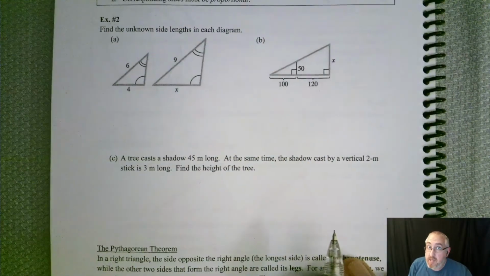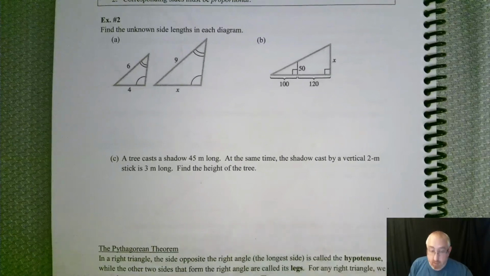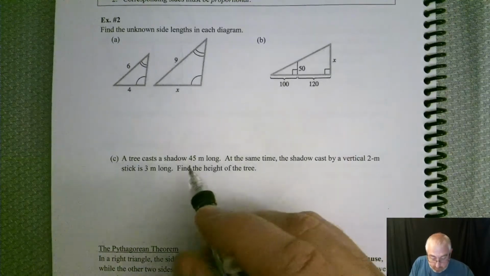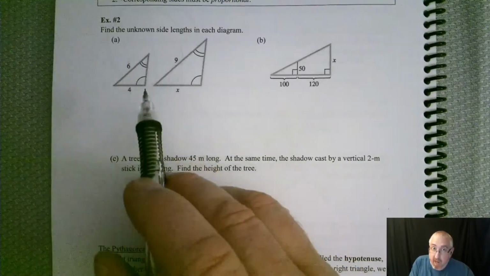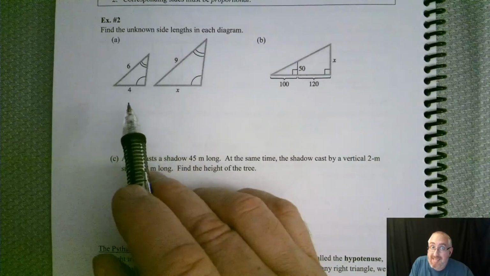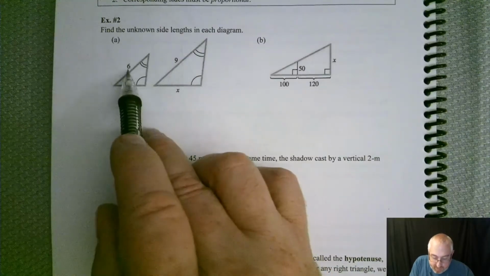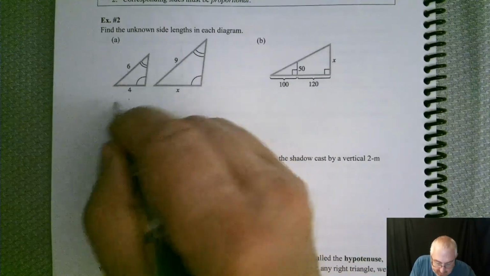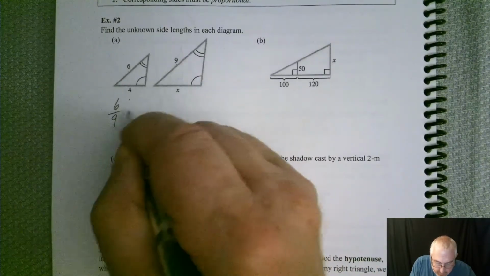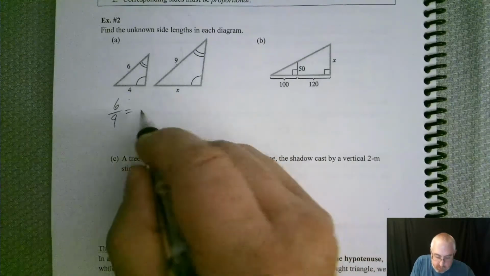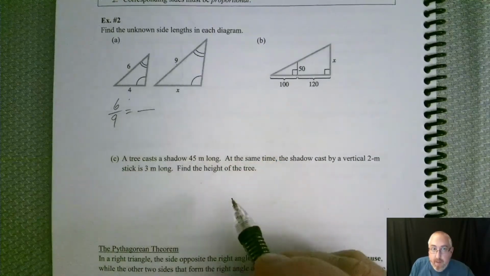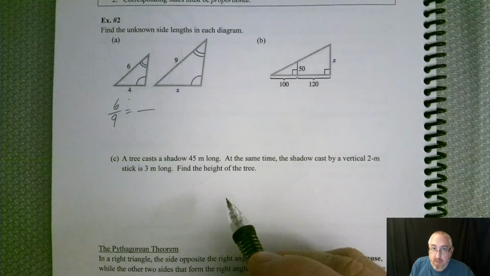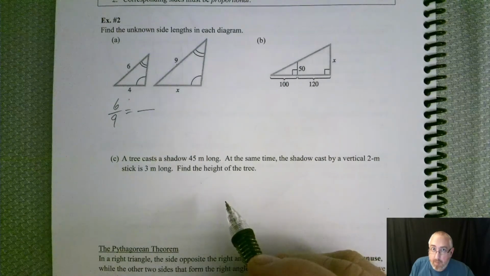And there's lots of ways to set it up correctly, so you might just pick one that works. But if we wanted to relate corresponding sides, we would say this side corresponds to this side. So we could use that as half of our proportion. So what should the other side look like? x over 4 or 4 over x?